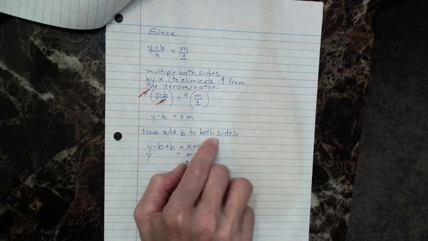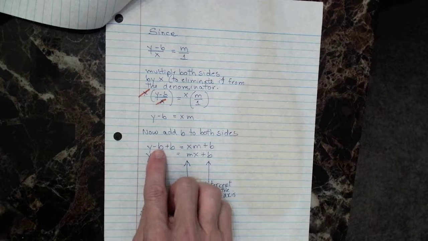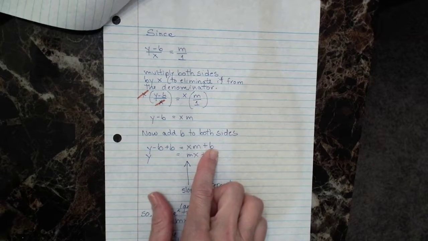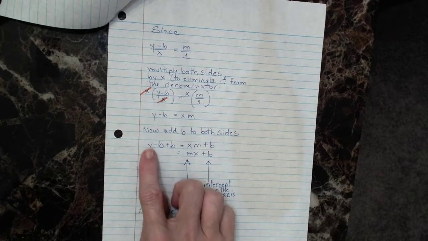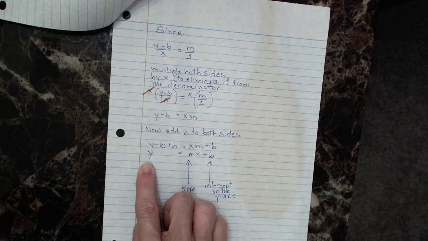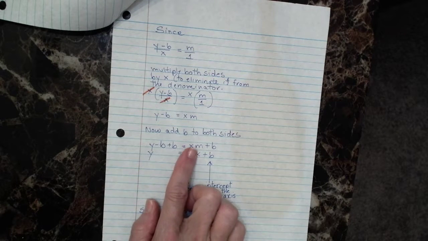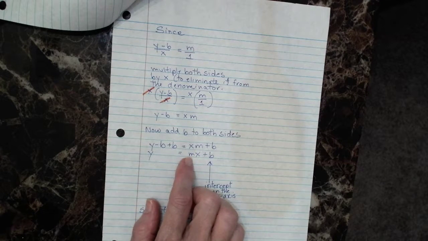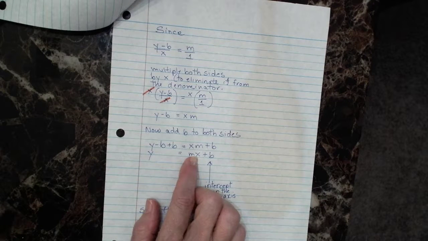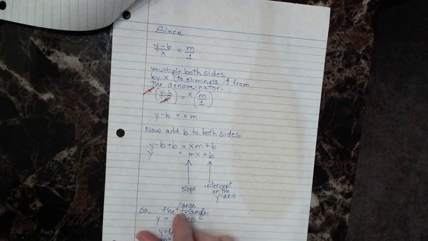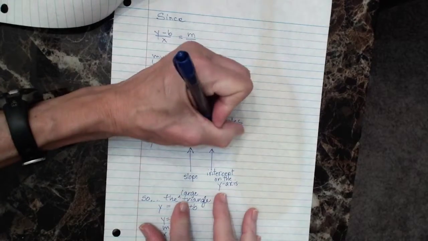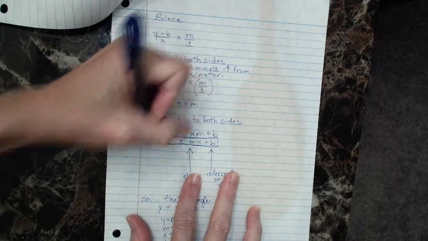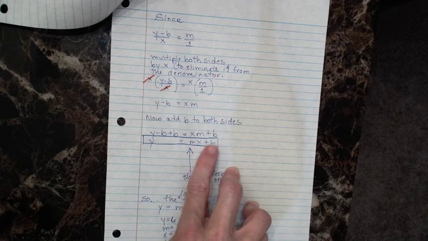Now you add b to both sides. You currently have y minus b, and you're going to add b to get rid of it. So you add b to this side also. This way you've eliminated the b. You just have y equals, you still have xm, but traditionally we write the m first, so we'll just switch places because multiplication allows that, and then we're adding that b. So we just derived the equation of a line, which was our learning target: y equals mx plus b.